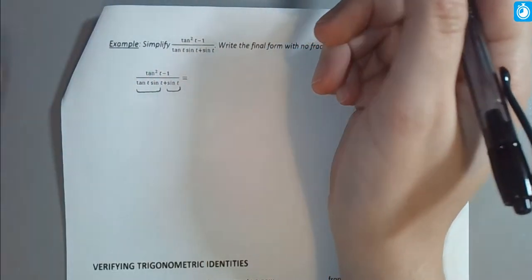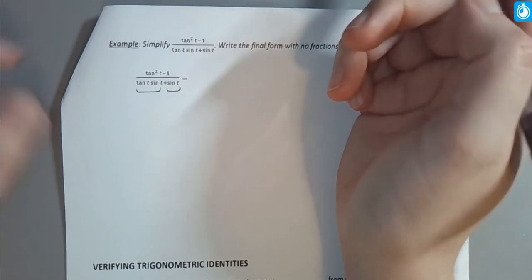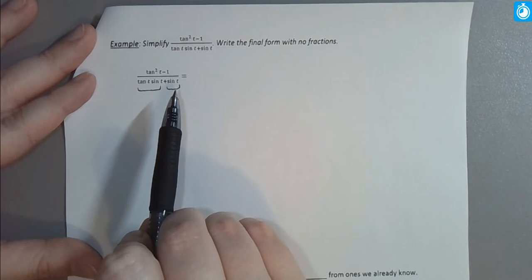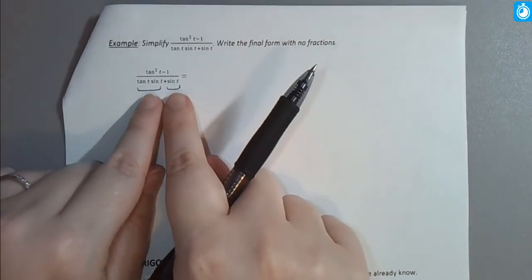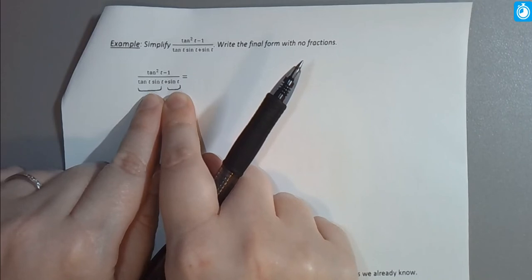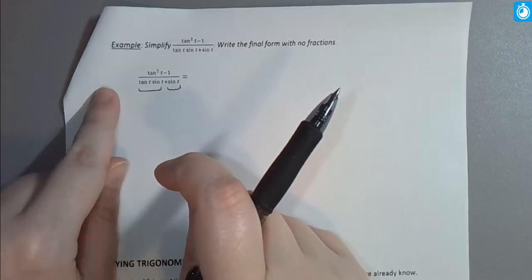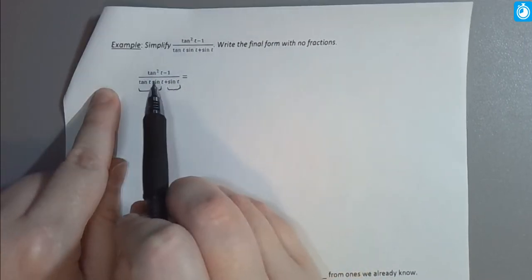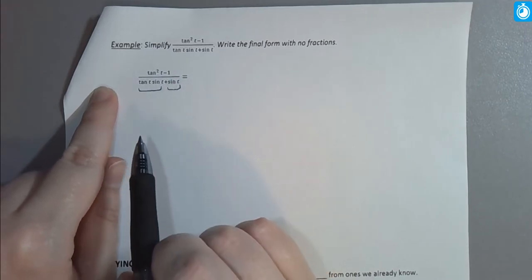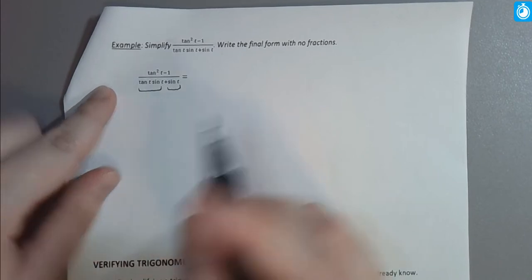One factoring strategy is to look for a greatest common factor. In other words, something that your terms have in common. So in this case, if you look at the two terms in the denominator, they have a sine t in common, which means we could factor out, divide out that sine t, and then write it in a factored form with sine as one factor, and then everything that's left over is another factor.